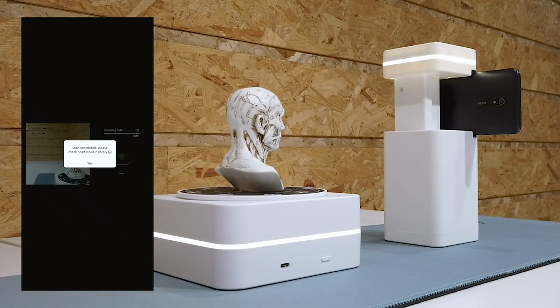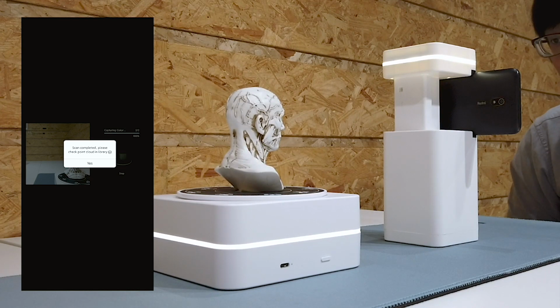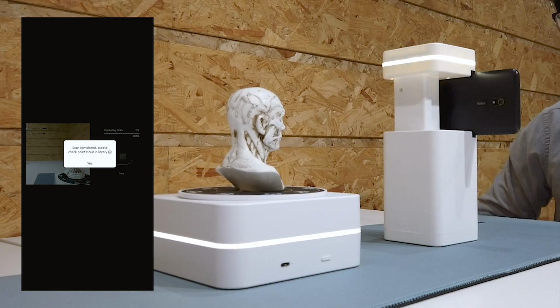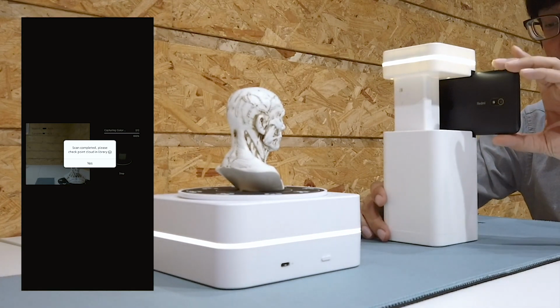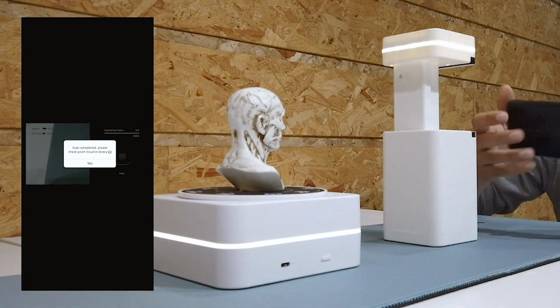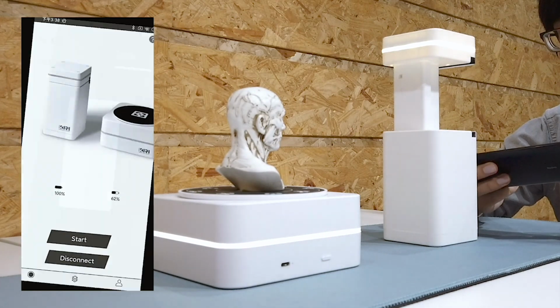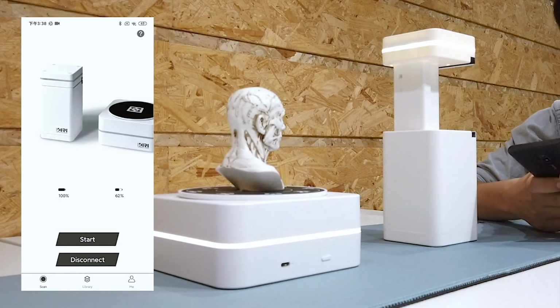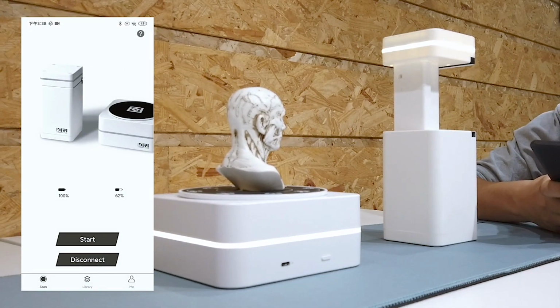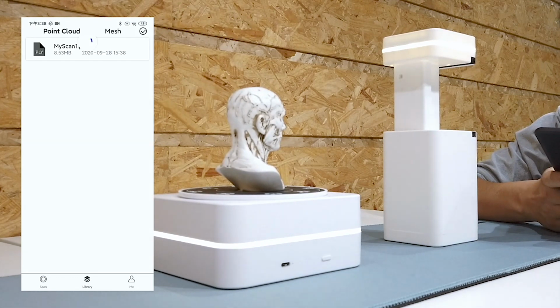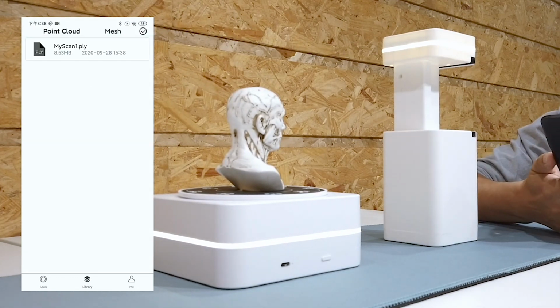Okay, it's done. Once it's done, the ambient lighting strip will be lit on again, and there will be a pop-up message that tells you the scan is done. Once you click on OK, it will go back to the home page, and the actual scan result will be on the library tab at the bottom.